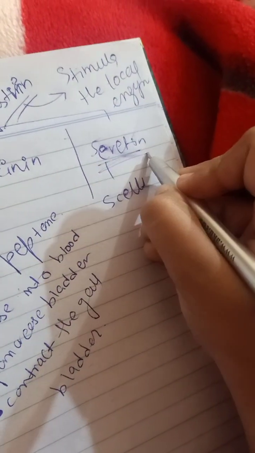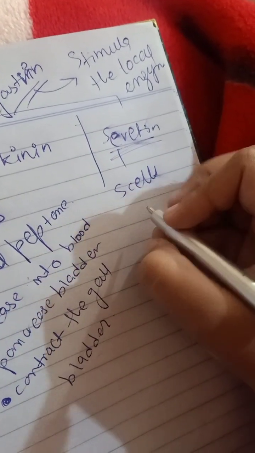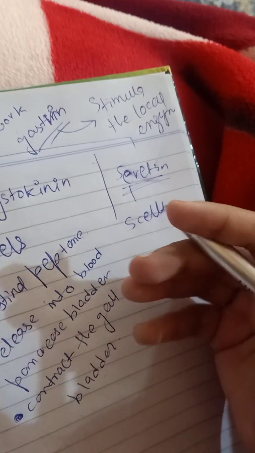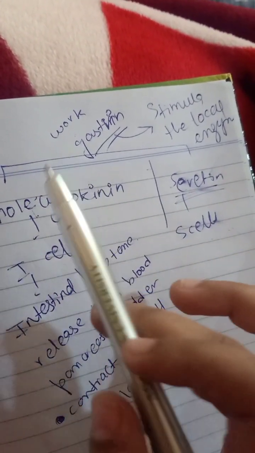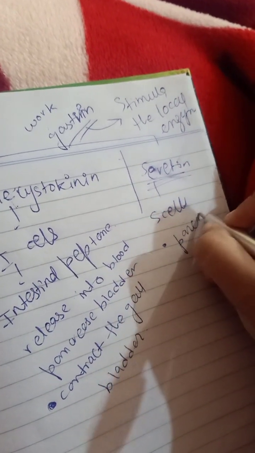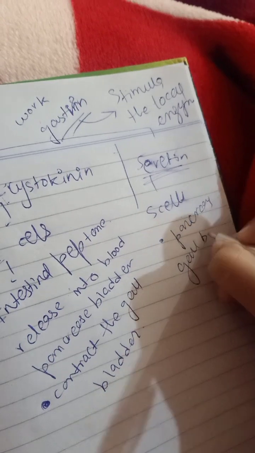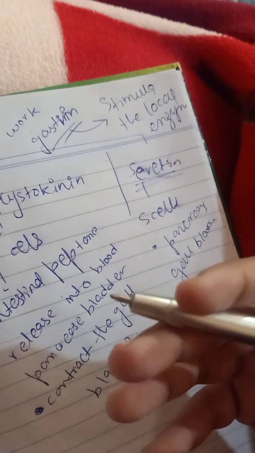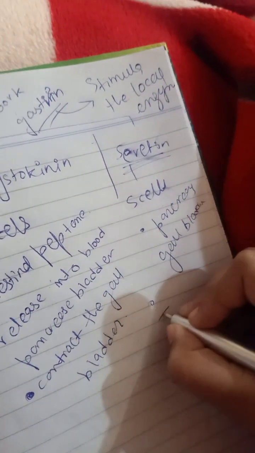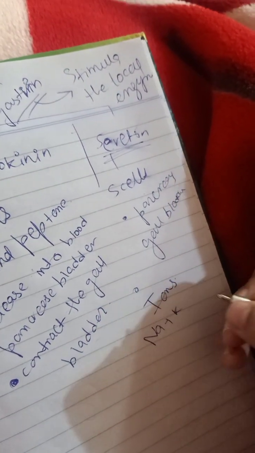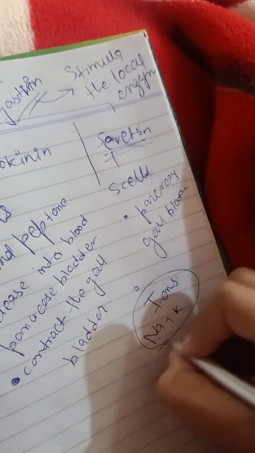Now if you're talking about secretin, secretin is released by the S cells. They release it into the blood and they have no duct, because as you all know, they are endocrine hormones. They also act on the pancreas and gallbladder. Okay, so they basically activate the non-enzymatic part of the pancreatic juice, which releases ions, for example sodium and potassium. These basically secrete the ions to reduce the acidity.